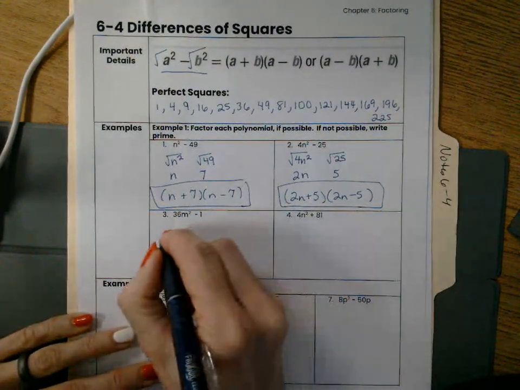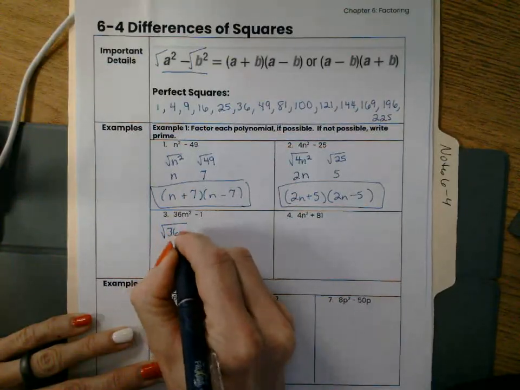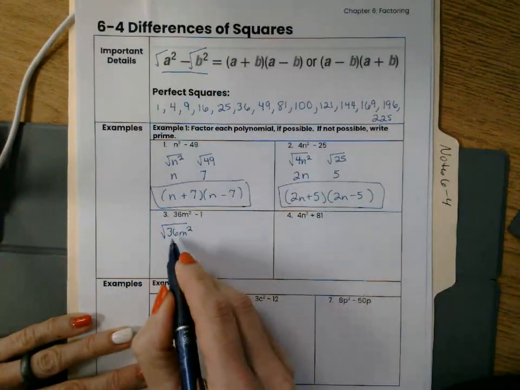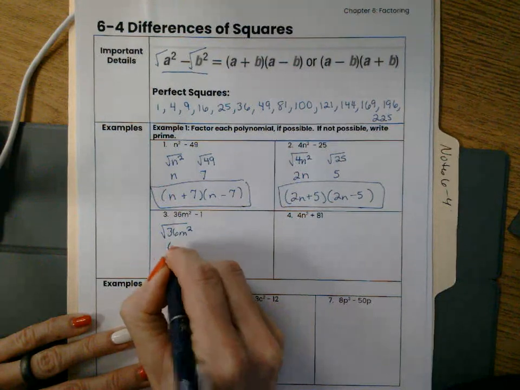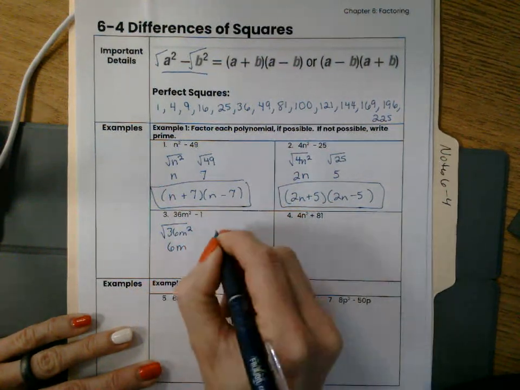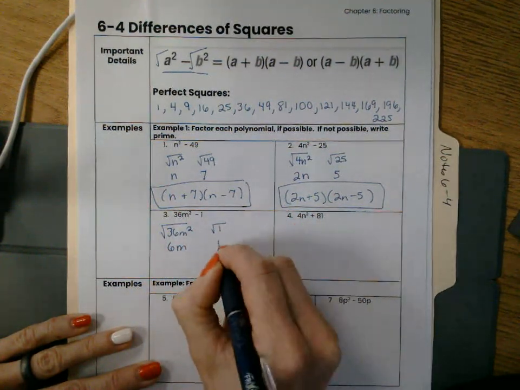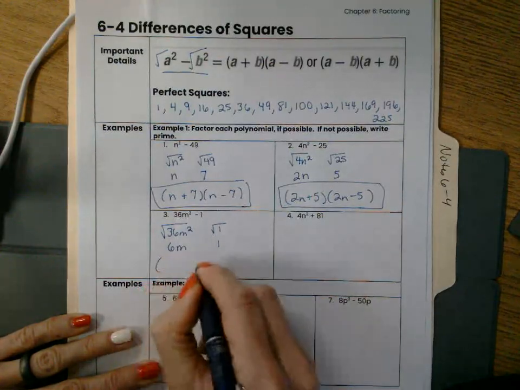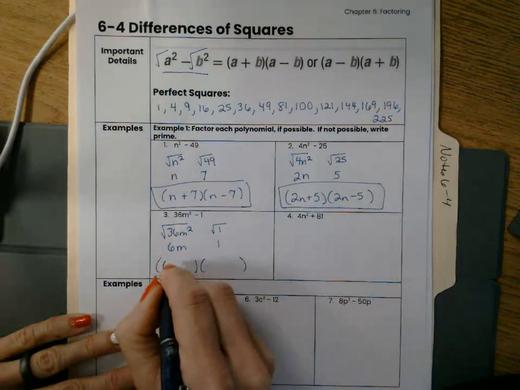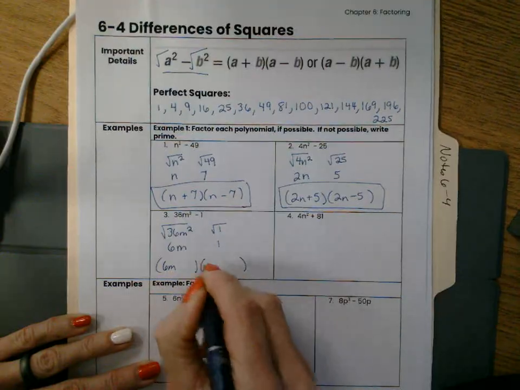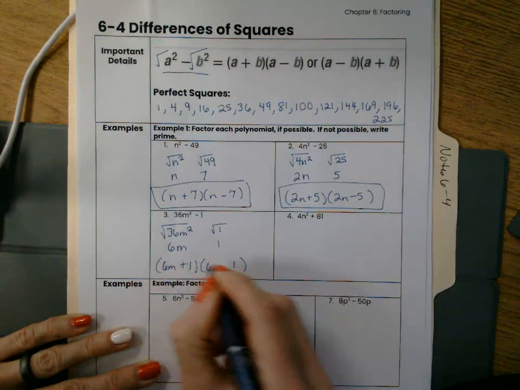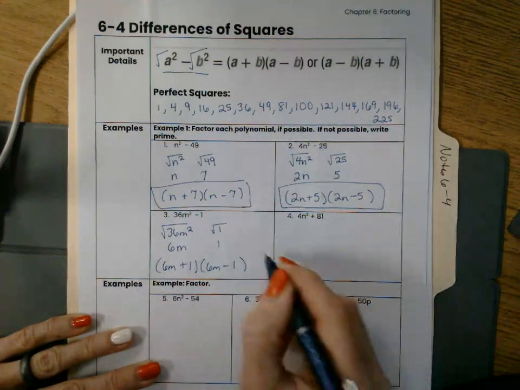Okay, number 3, take the square root of 36m squared. The square root of 36 is 6. M squared would be m. The square root of 1 is just 1. So 2 parentheses, 6m, 1, and again, one's a plus, one's a minus.